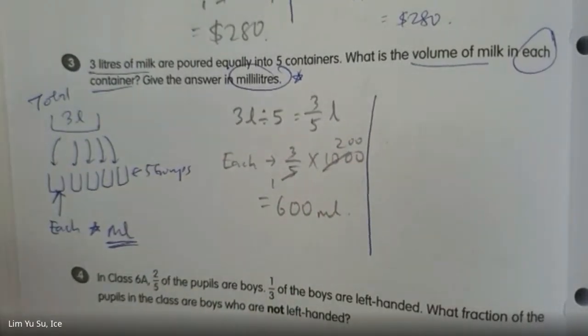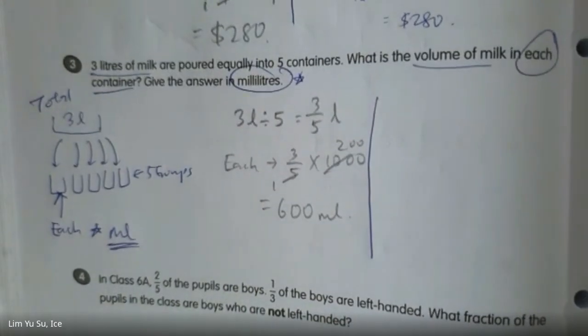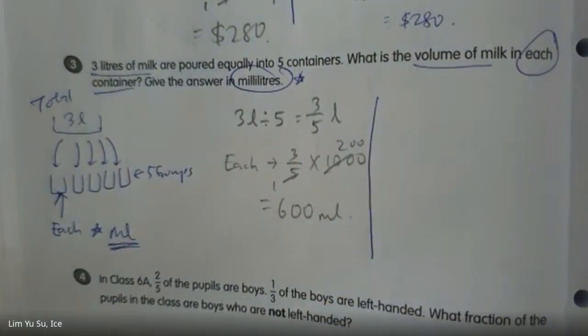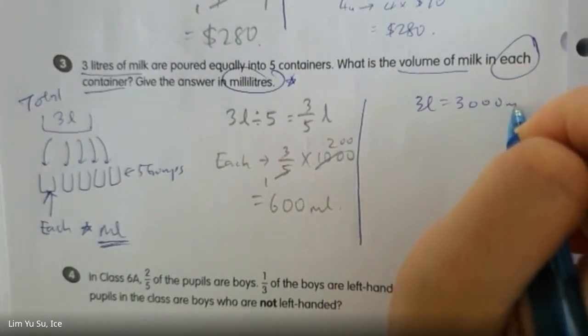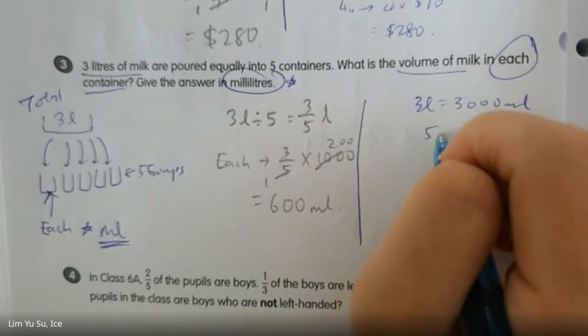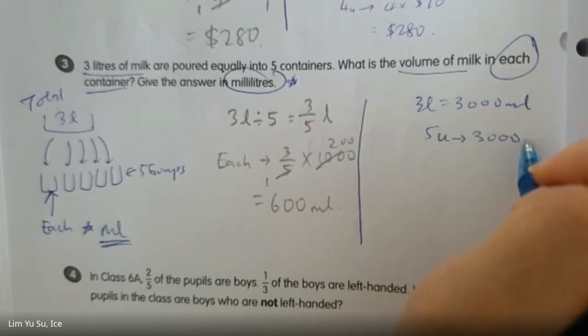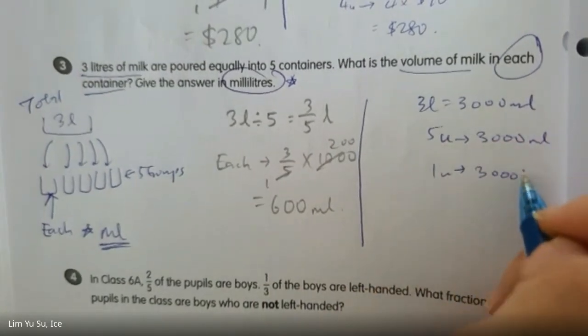Yes, I can still use the unitary. I can do 3 liters is 3,000 milliliters first. Then 5 units is 5 containers. 5 units is 3,000. So 1 unit is 3,000 divided by 5.